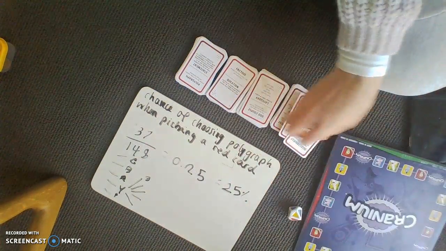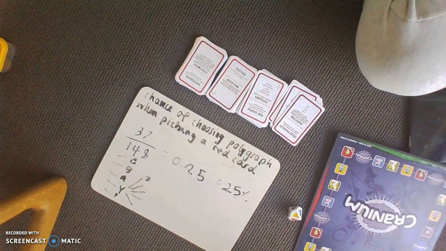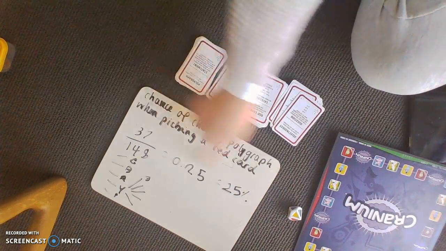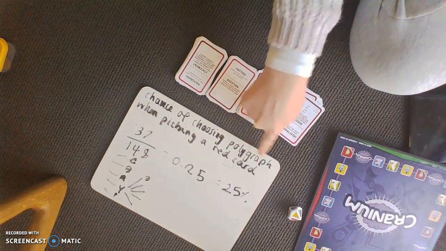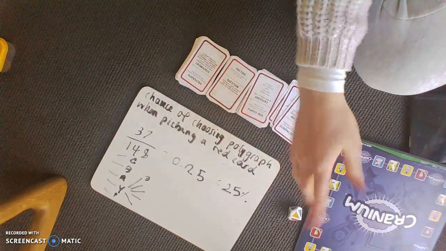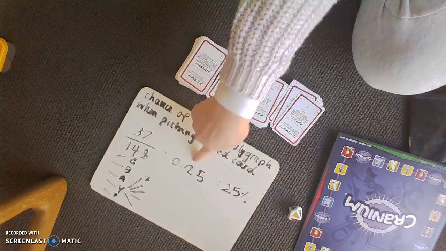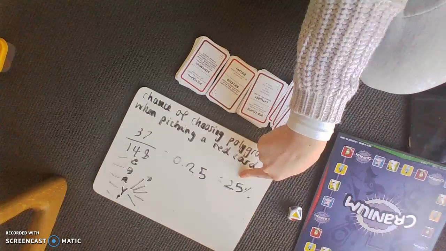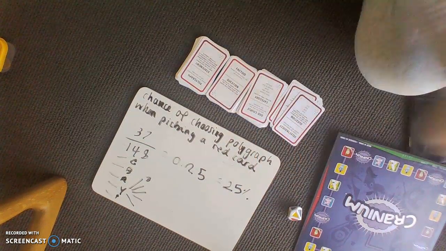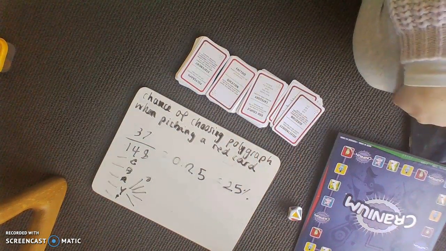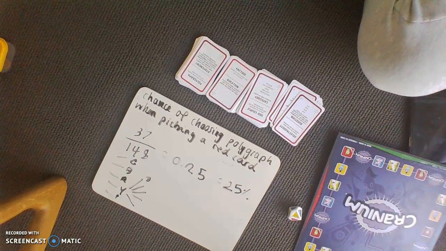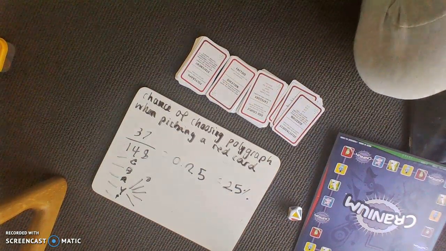So pick a game, see what chance outcomes you can do. I want you to write it like this. So write, chance of choosing polygraph when picking a red card, for example. Show it as a fraction, show it as a decimal, and show it as a percentage. And try and think of as many chance outcomes possible in the game that you choose. Have fun!